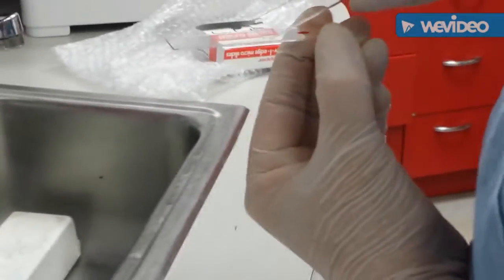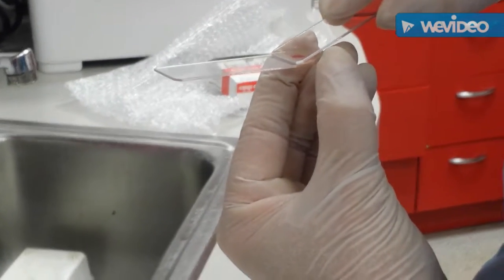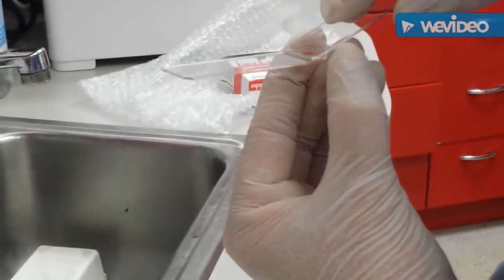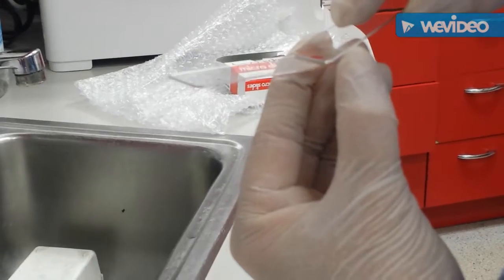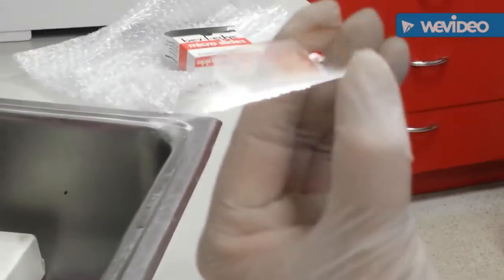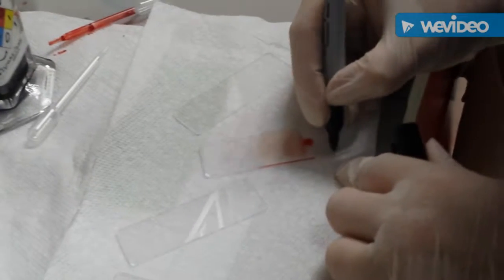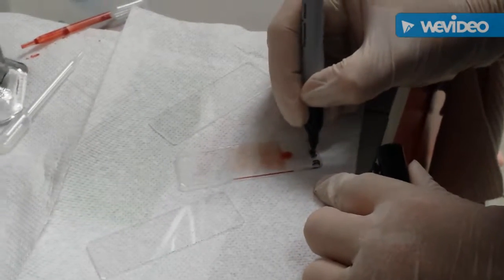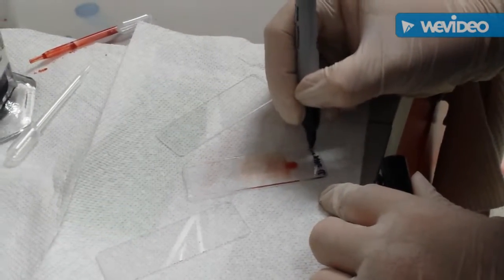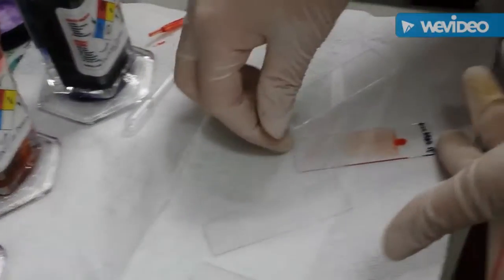And then we are going to bring our slide back and let it absorb the blood just all the way across. And then without lifting, we want to slide it forward. And so we're going to place our slide, we're going to label it with JJ's name, his ID number, and today's date. And then we'll place this butt down up here to dry.